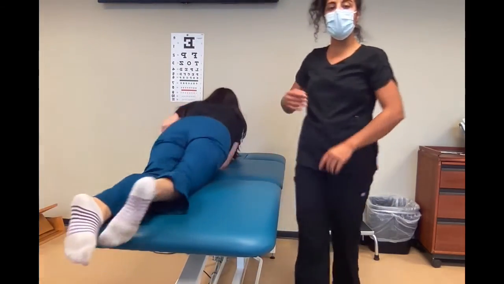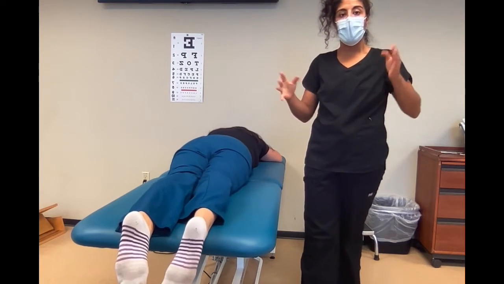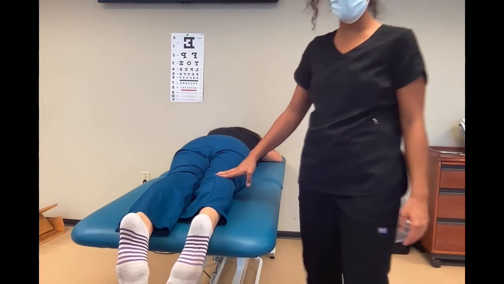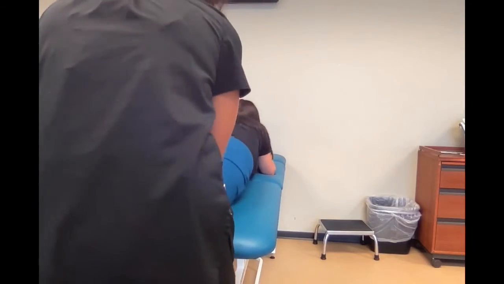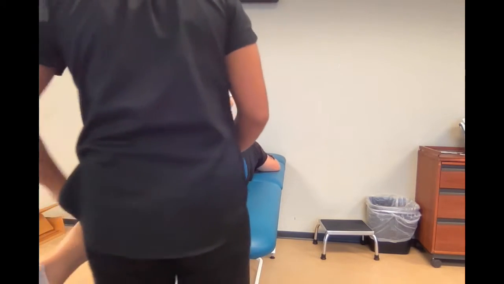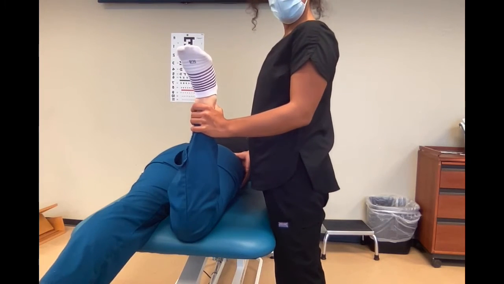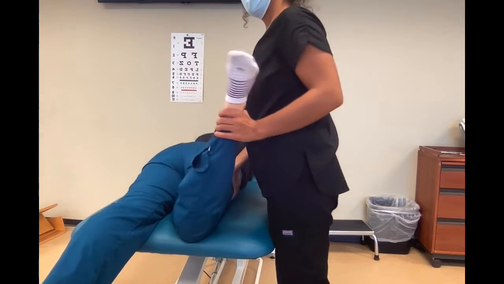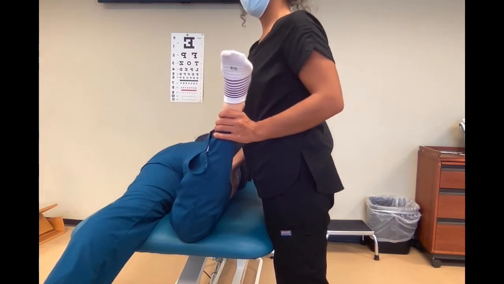This next test is going to be called the Craig's test, and it is testing for hip anteversion or hip retroversion. So with the patient prone, I will first have them move their body down so that their knees are off the edge of the table, so it's going to be a little bit easier for me to measure with my goniometer. Starting with them in this position with their knees slightly bent, I'm going to find that neutral position of their hip.